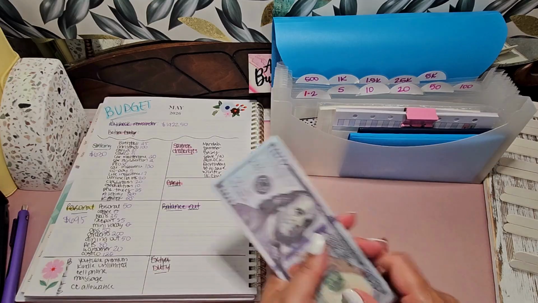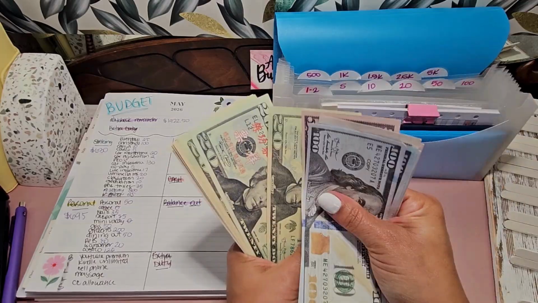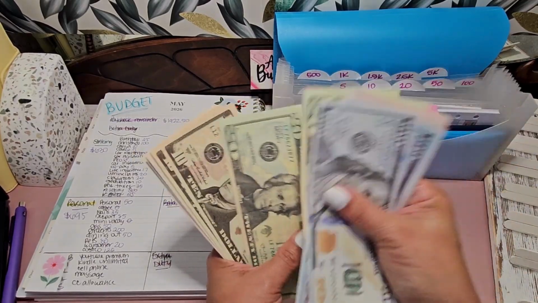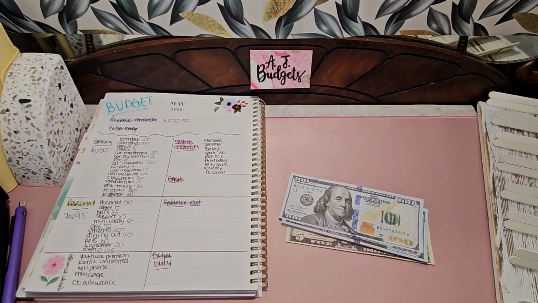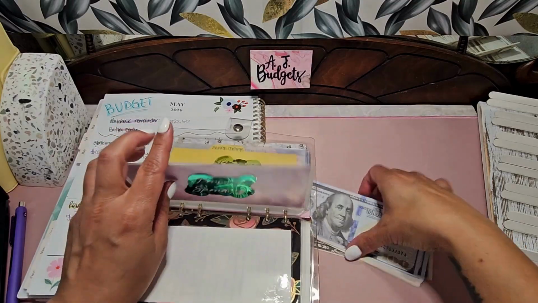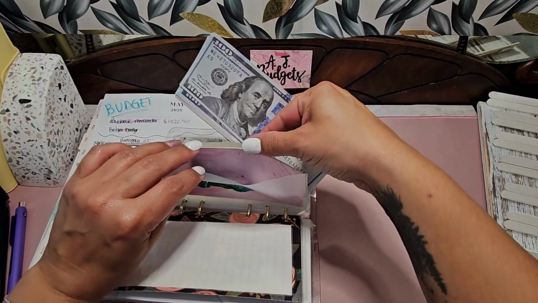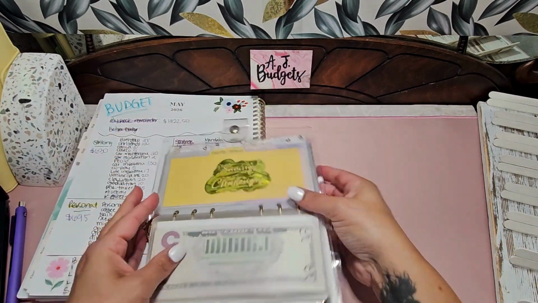Okay. All right, let's get this counted up. So we should have 695 here. 1, 2, 300, 350, 400, 450, 500, 550, 570, 590, 610, 630, 650, 660, 670, 680, 685, 690, and $695. Fantastic. So in my next paycheck binder, personal funds goes into my personal envelope, ready to stuff for me.